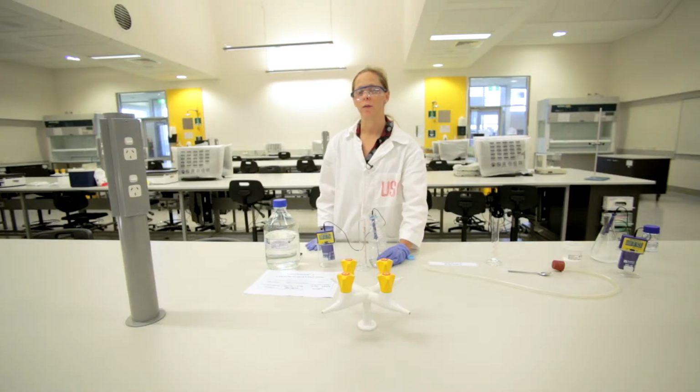So this time we've observed an increase in temperature, so it means that the reaction is releasing energy as it proceeds, so it's an exothermic reaction, which is the opposite of what we observed in our carbon dioxide production reaction.